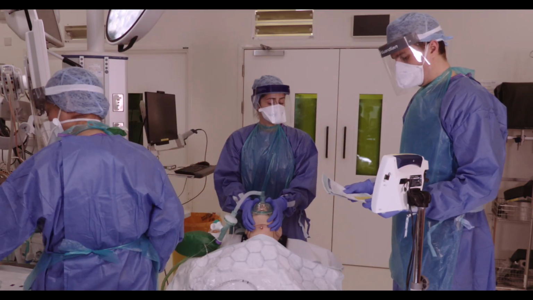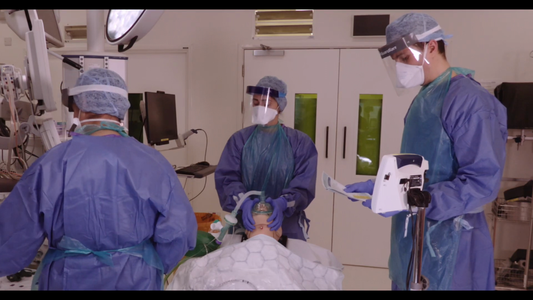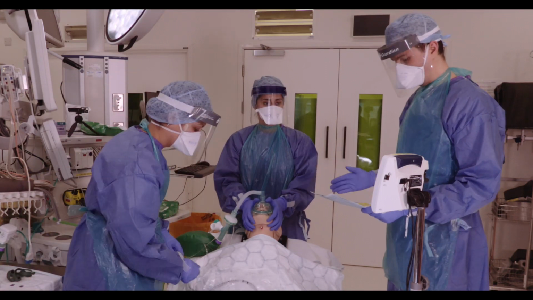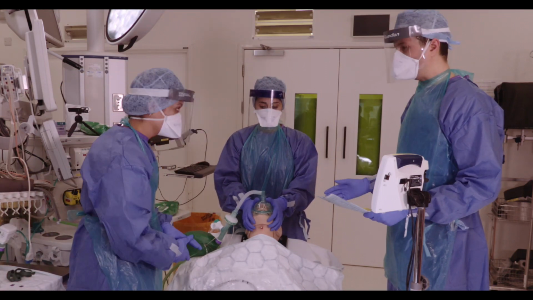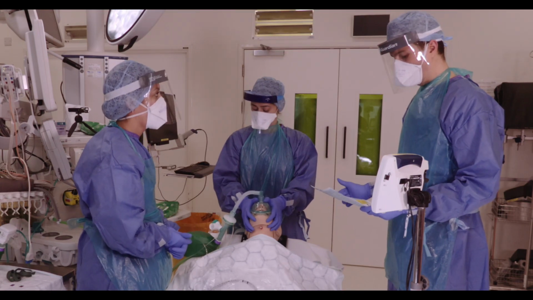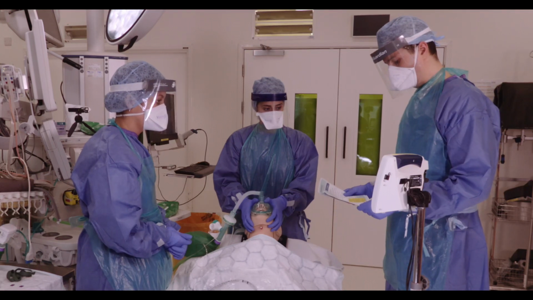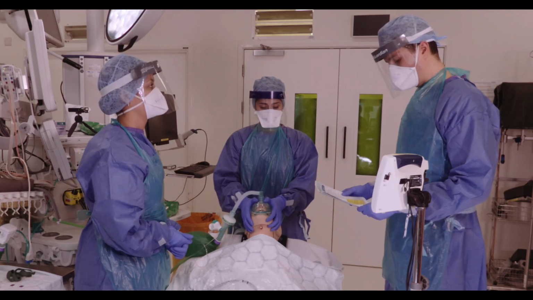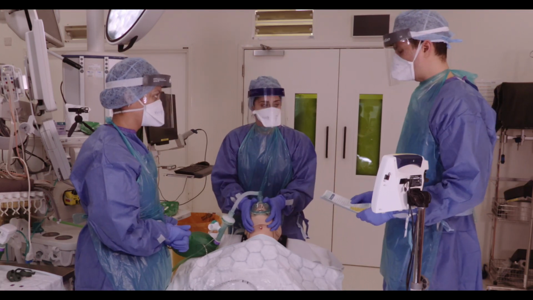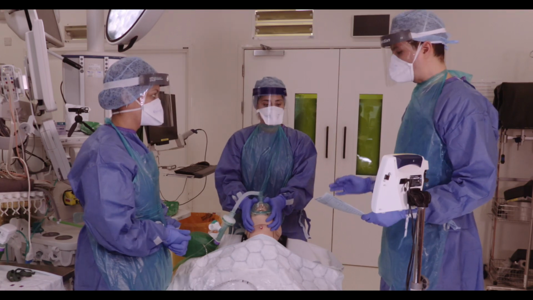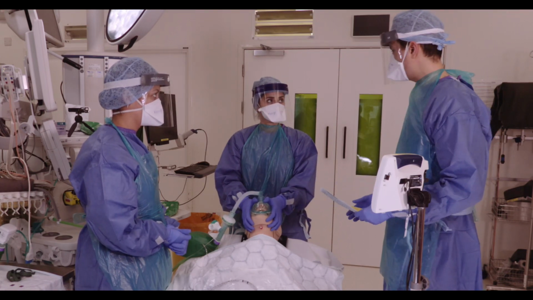Okay, so what we're going to do is give the drugs, we're going to have 60 seconds of apnea, then we're going to perform intubation. Our first plan is video laryngoscope, we've got everything set up for that. Plan B will be supraglottic airway, plan C will be 2-person face mask ventilation, plan D will be front of neck access.